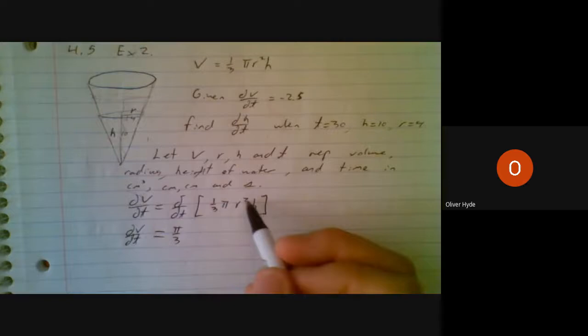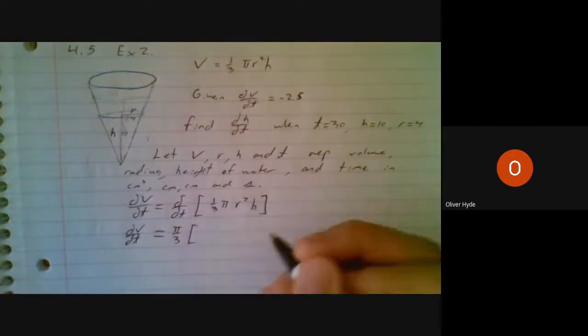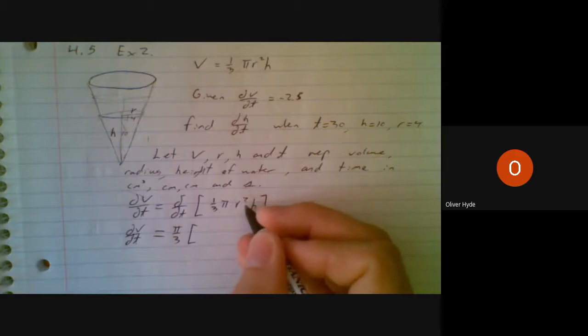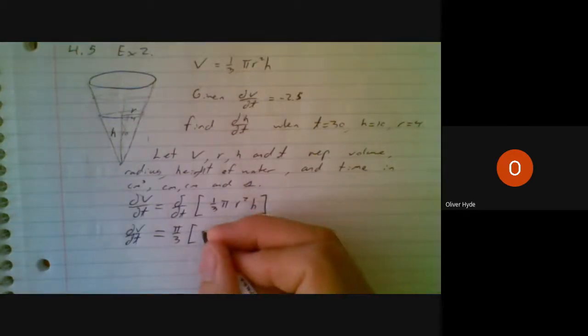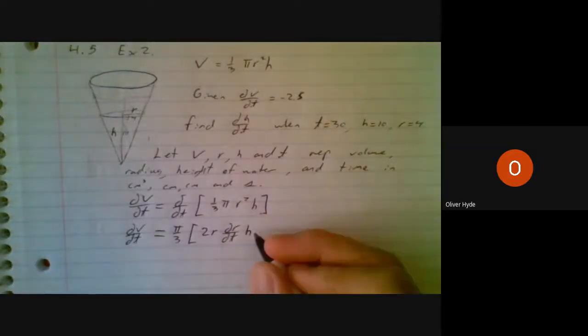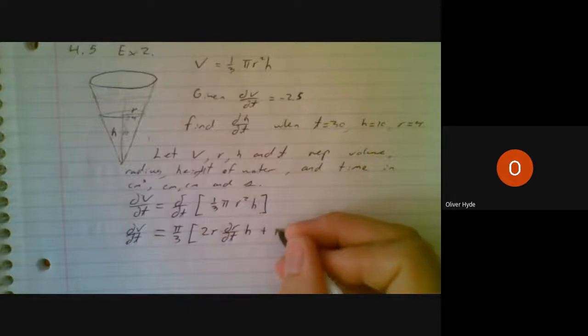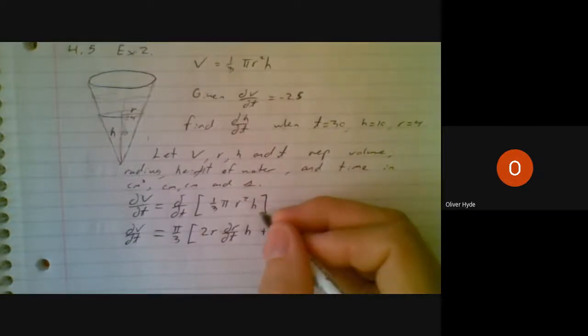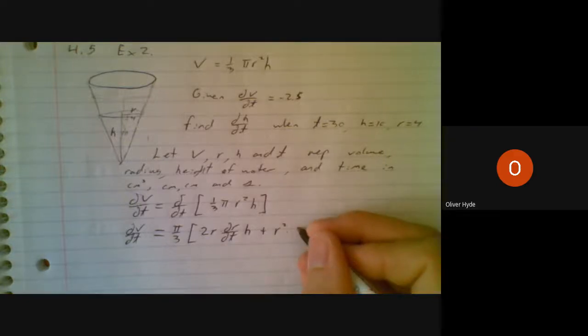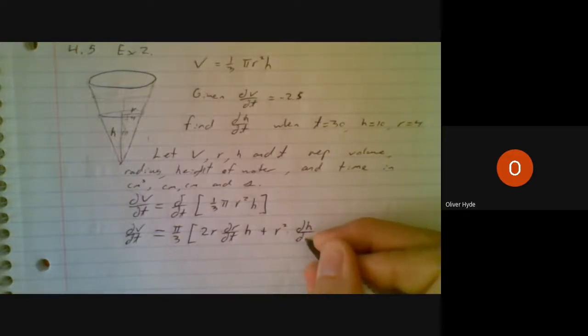Constant multiple, and then I have a product, so I'm using the product rule. I'll do the derivative of the first. To take the derivative of r squared with respect to time, I take the derivative of r squared with respect to r, multiplied by the derivative of r with respect to time. There's the second, plus the first, multiplied by the derivative of h with respect to h, which is 1. I chain that with the derivative of h with respect to t.